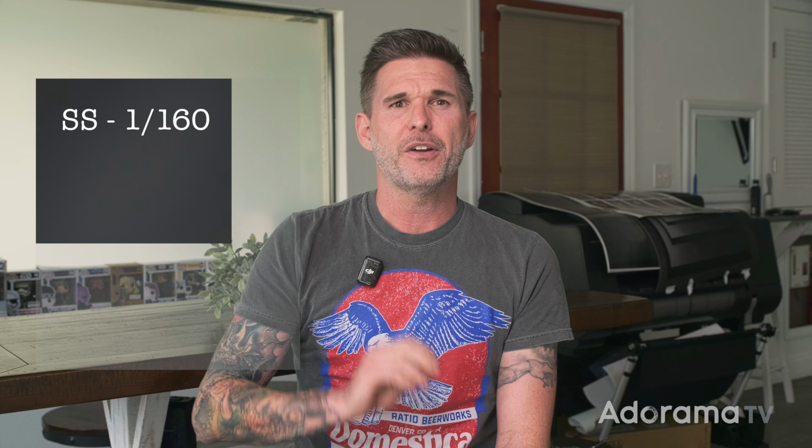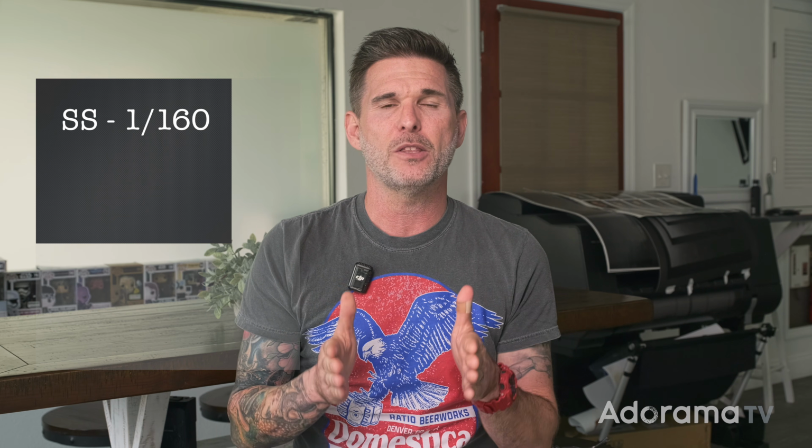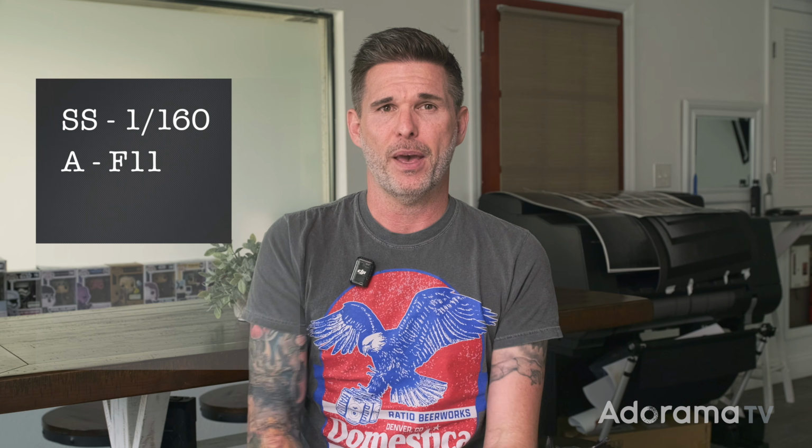Next is aperture. The depth of field here is important to me because I really want to have myself sharp head to toe while keeping the rich texture and detail in the background. F11 is a safe bet.